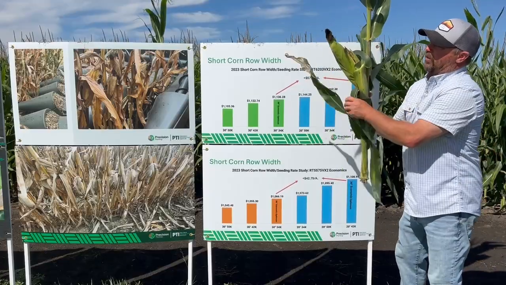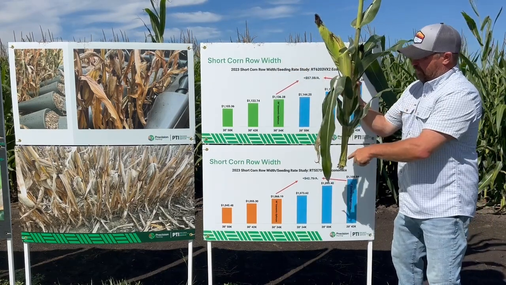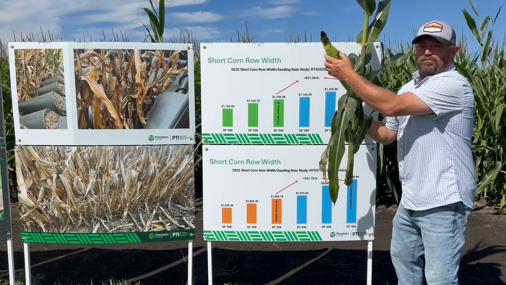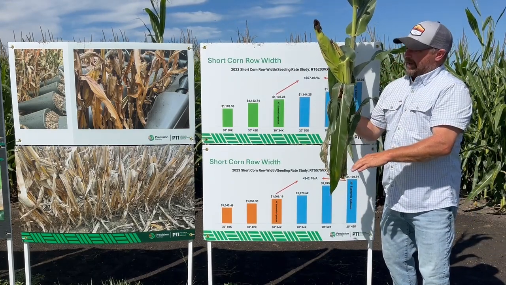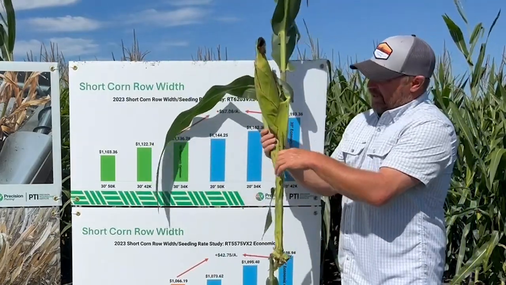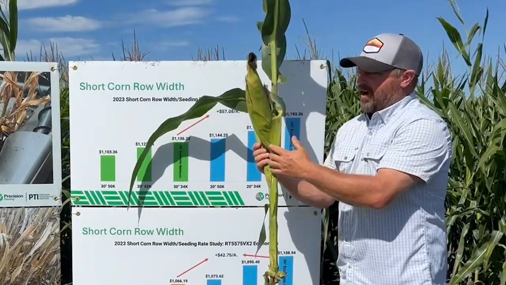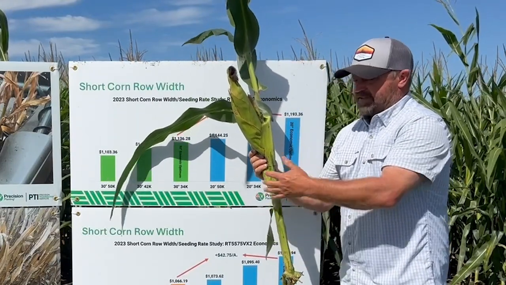The problem with this platform is as we shorten up the nodes from the ear to the soil, this does move the ear placement closer to the ground. If I pull some of these leaves away, and you look at this ear, if it's straight up, I wouldn't anticipate any harvest issues just because it's high enough off the ground.